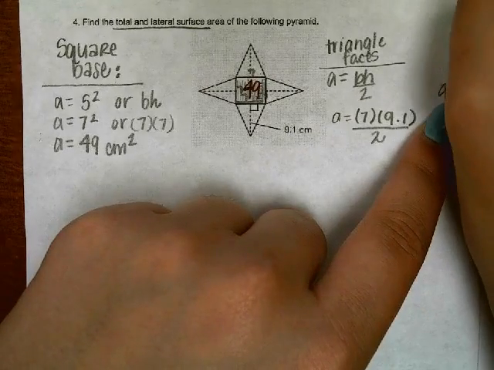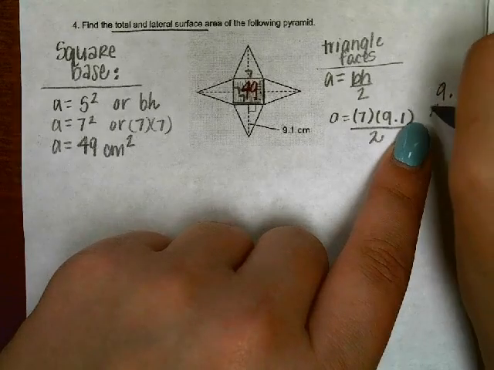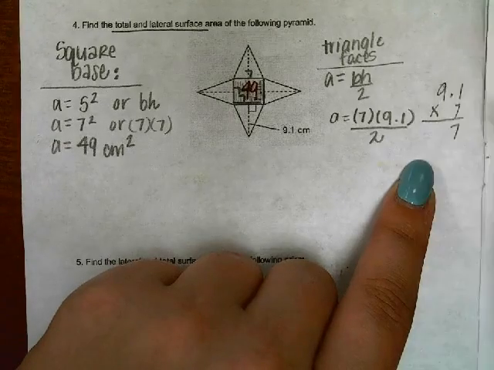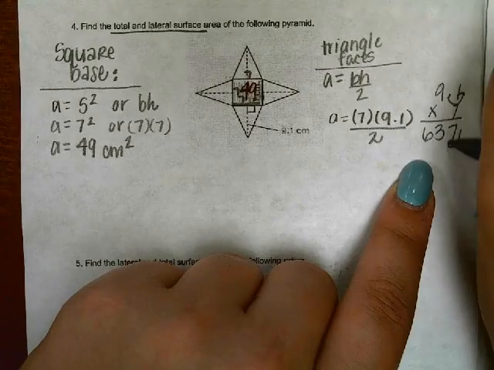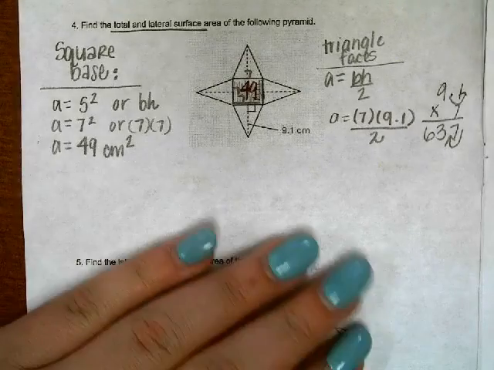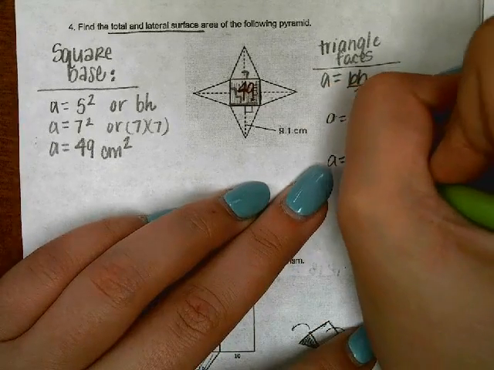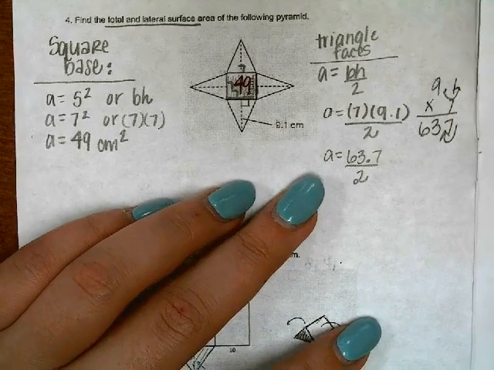9.1 is going to go on the top. Don't forget that decimal. And we line up our numbers. 7 times 1 is 7, and 9 times 7 is 63. We have 1 decimal space, so we're going to carry that over, and we get 63.7. So now we have 63.7, and then don't forget, divide by 2.